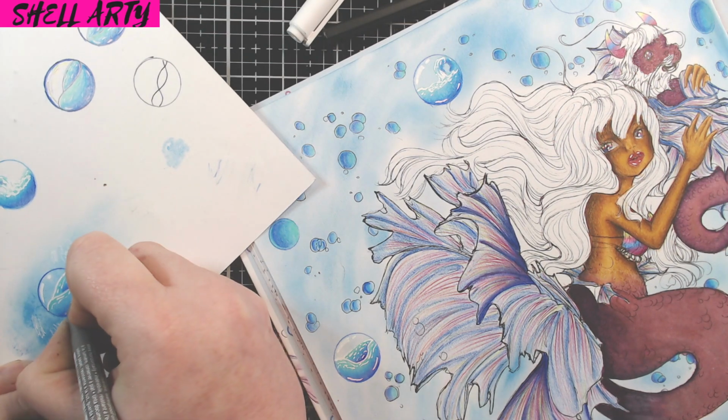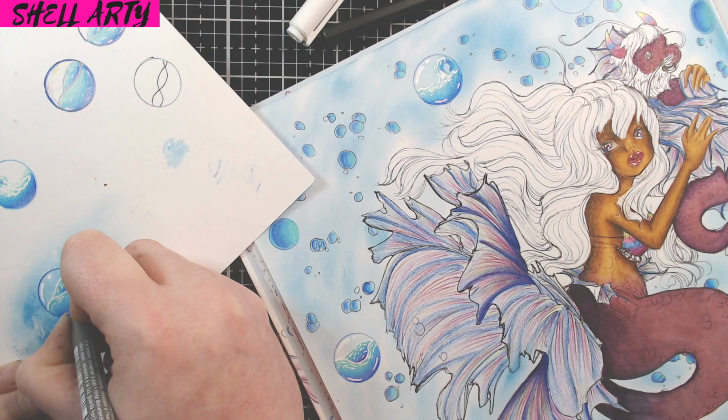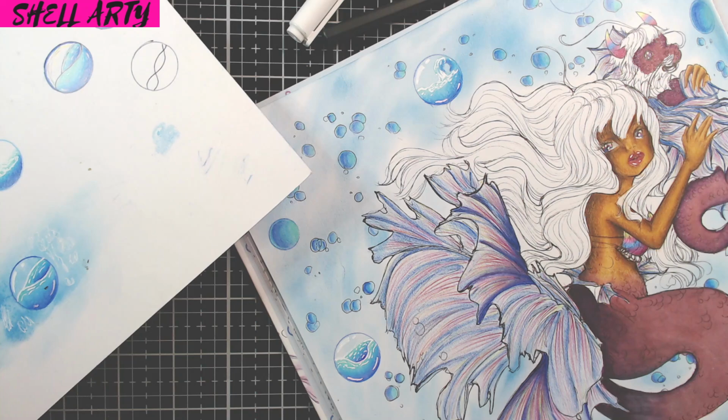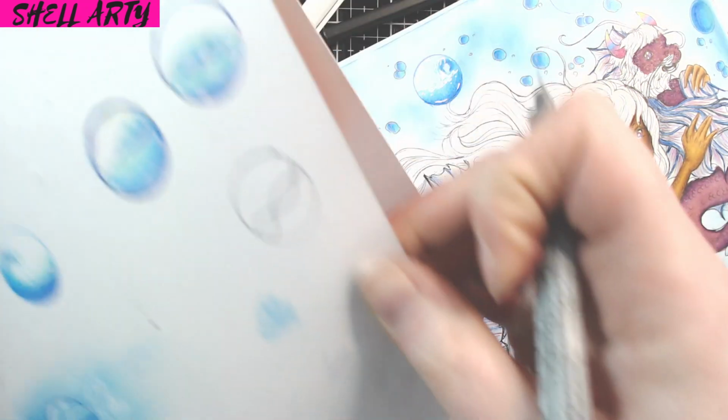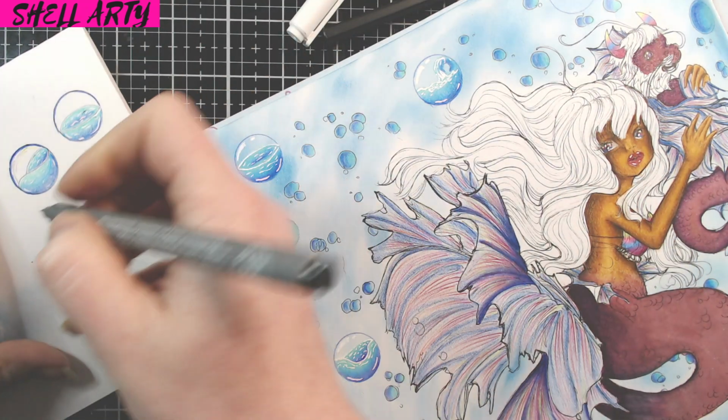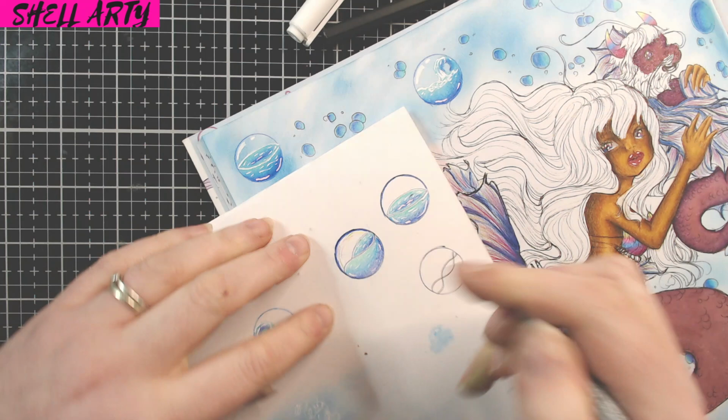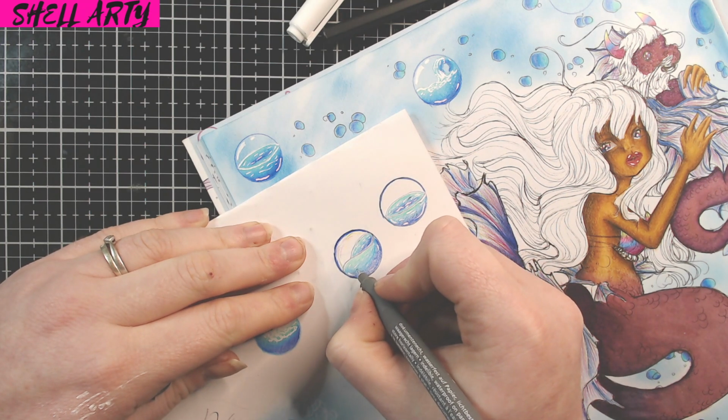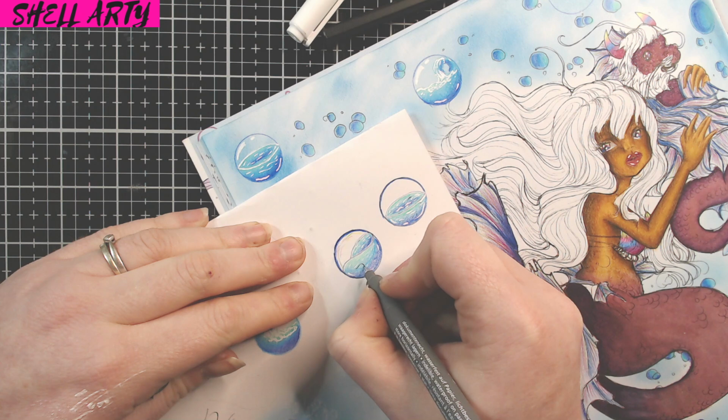So you could do some little fishes in there. Just trying to get it to work. Probably don't look like much, but on this one we could probably do, what could we do in here? So like a whale, really.